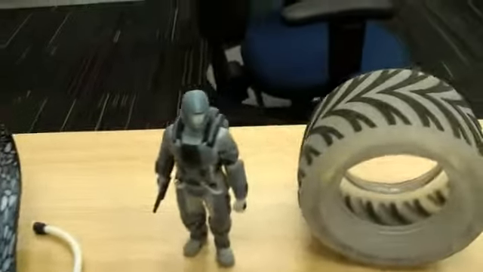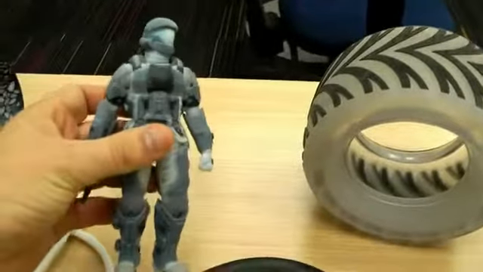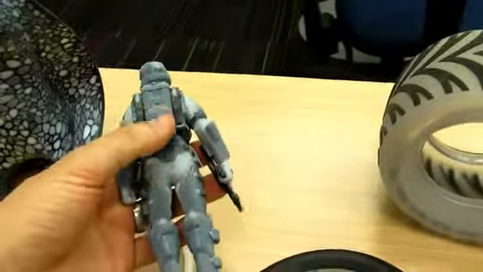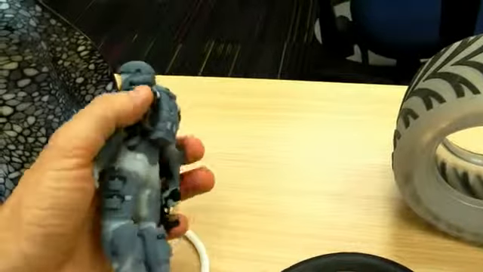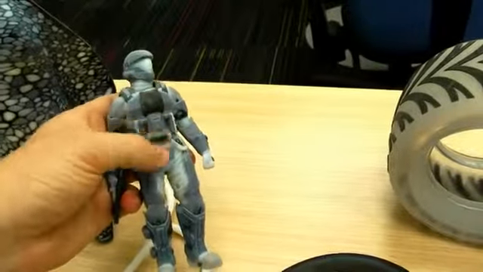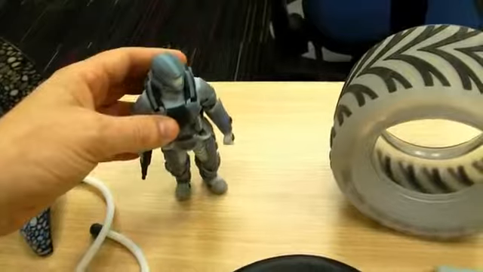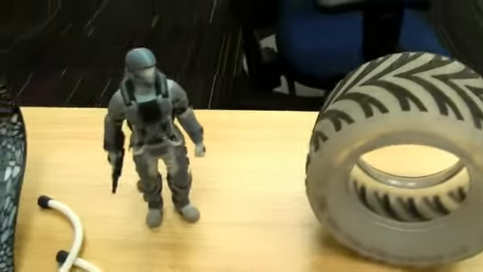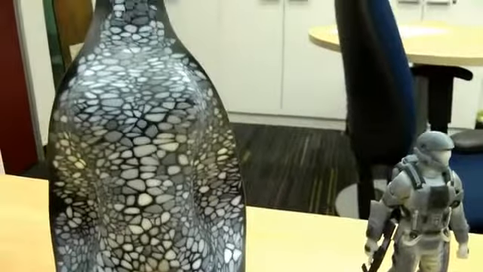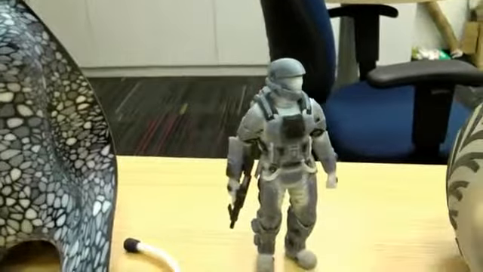Here's another example. This is a figure from the Halo computer game. Again, same concept as the Neri model. We've taken two materials, the white material and the black material, and together we've produced about 5 different composite shades and printed all of them at the same time in the same model. So both these models are a combination of our rigid white material and our rigid black material.